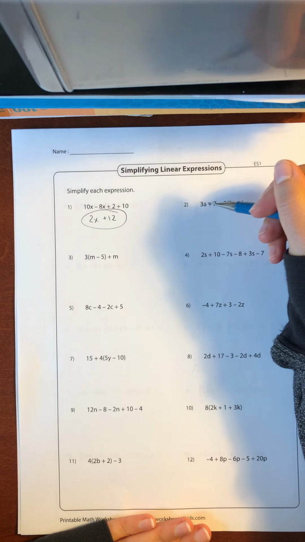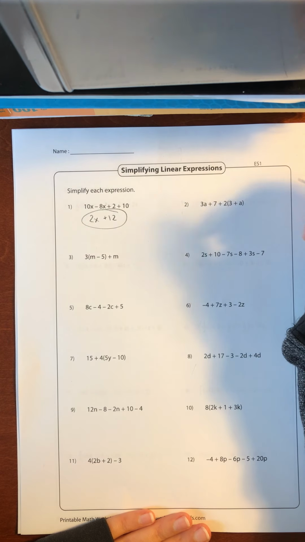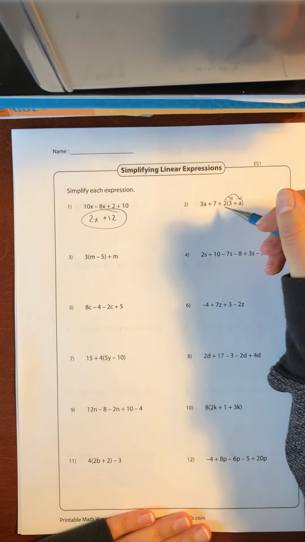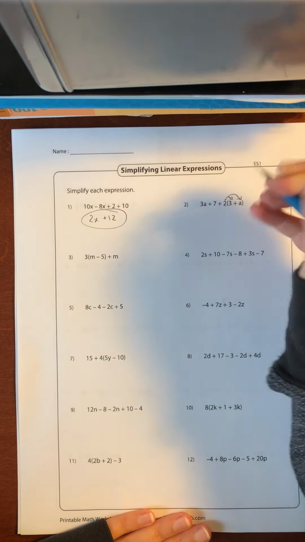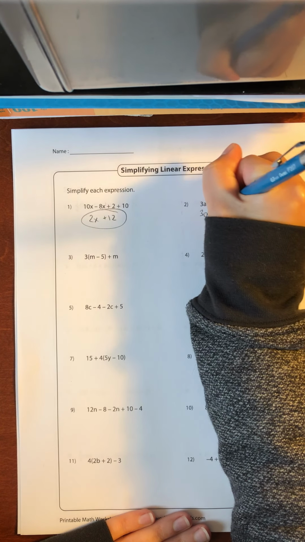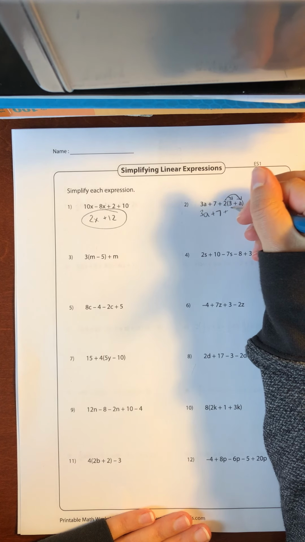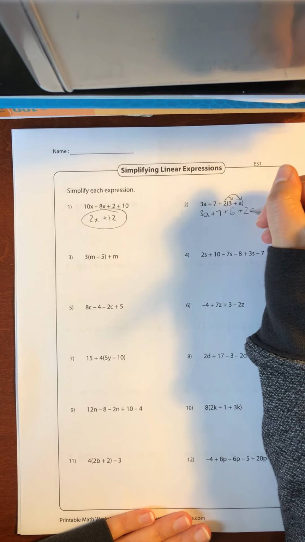Next one. 3a plus 7 plus 2 times the quantity of 3 plus a. What we need to do is draw arrows because we have distributive property here. So the 2 distributes to the 3 and the 2 distributes to the a. So now I'm going to rewrite the whole thing over again. 3a plus 7 plus 2 times 3 is 6. 2 times a is 2a, so plus 2a.